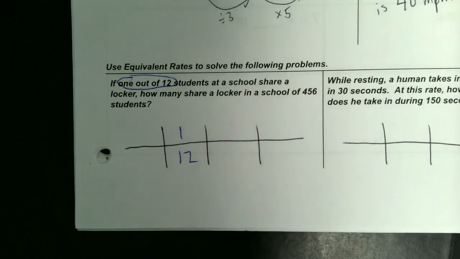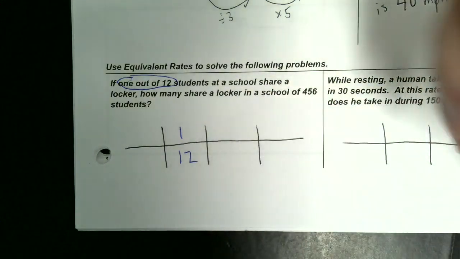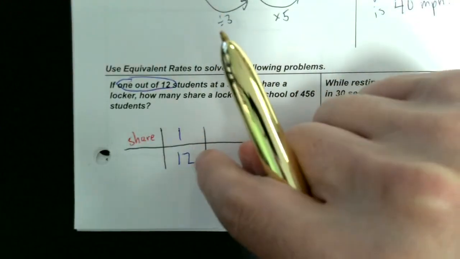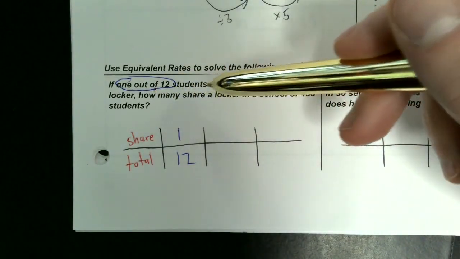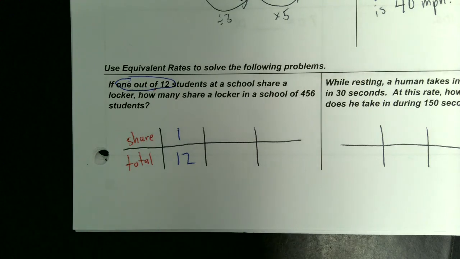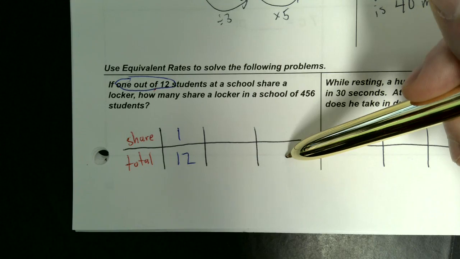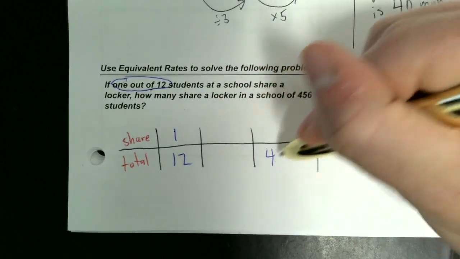So then, what does the 1 mean? What does the 12 mean? If 1 out of 12 students at a school share a locker, so these are the share people. 1 person shares a locker out of 12. 12 would be the totals. This is kind of like the gel toothpaste. So it says, how many share a locker in a school of 456 students? So where would the 456 go? Is the 456 the number that share the locker, or is that the total number of students? 456 would be the total, because we're trying to find how many share a locker.